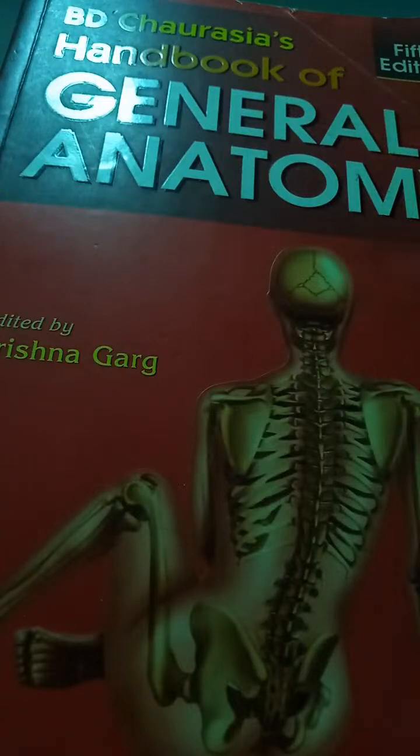Rounded elevation. Tubercle. What is tubercle? Pubic tubercle, lesser and greater tubercles of humerus bone. Protuberance, external occipital protuberance. Tuberosity, ischial tuberosity of the hip bone. Deltoid tuberosity. Malleolus, medial malleolus of the tibia, lateral malleolus of the fibula.